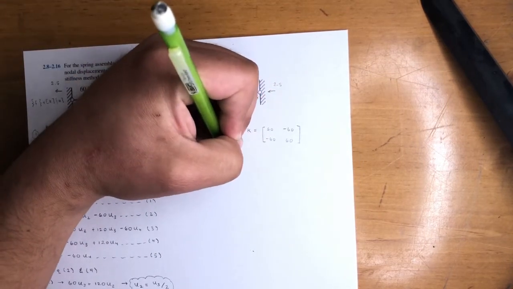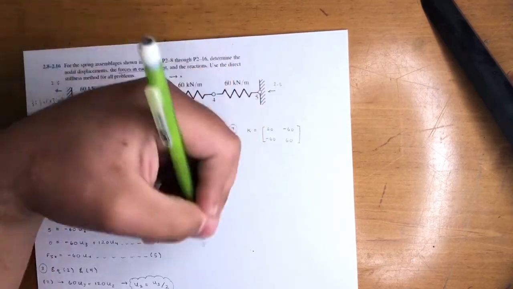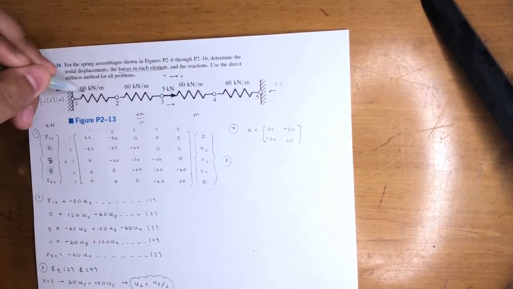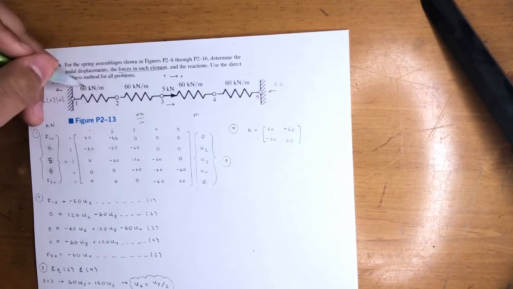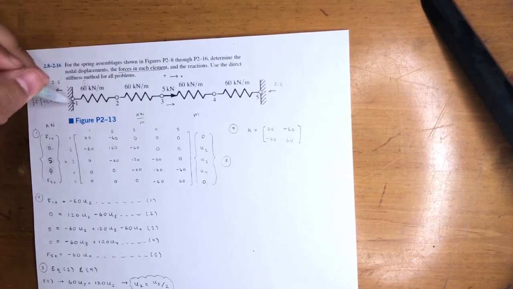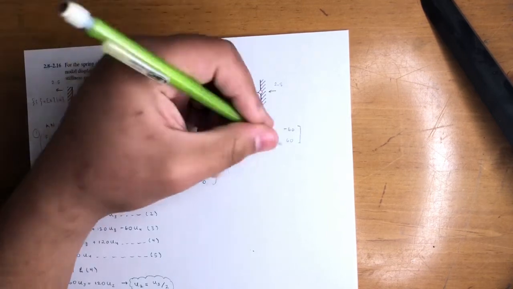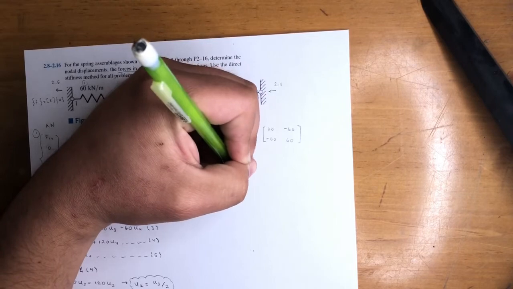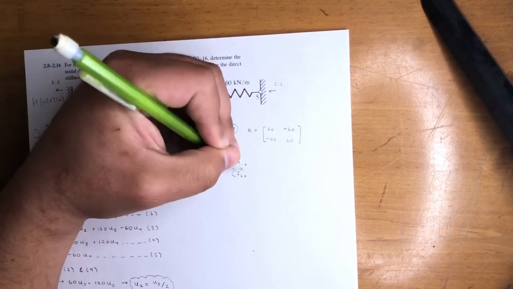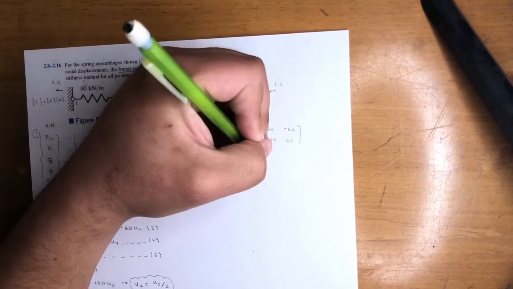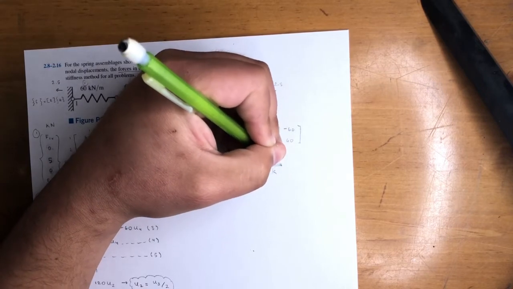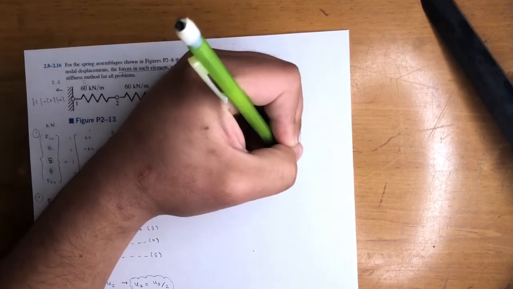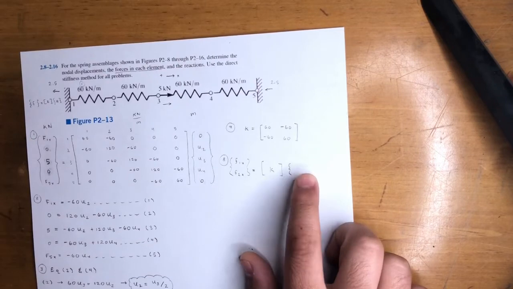So step 8, we're gonna use that K for these next steps. So we want to find the forces in each element. An element is a spring. So this spring, let's do the first spring, is between nodes 1 and 2. So it's gonna be little f1x and little f2x. Okay, that is equal to the K matrix, the one that we just did right above, right here, times U1 and U2.